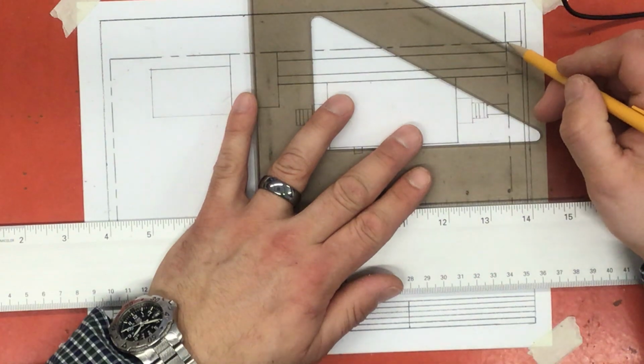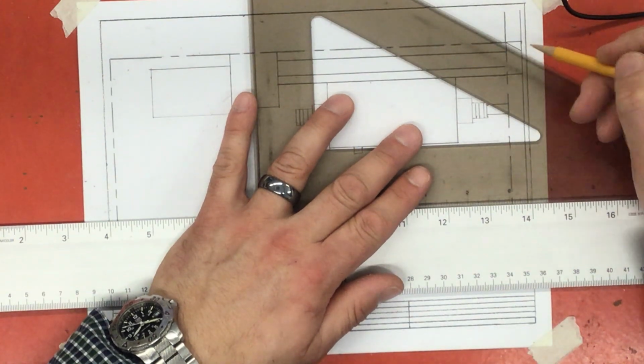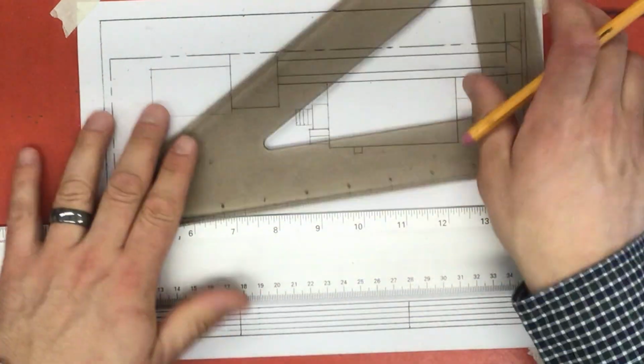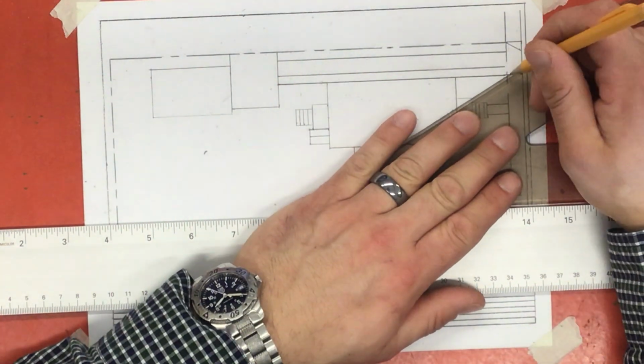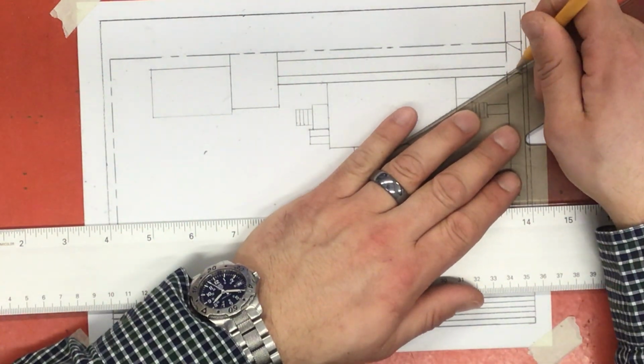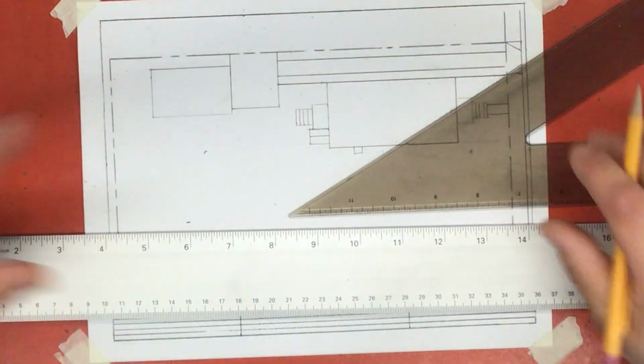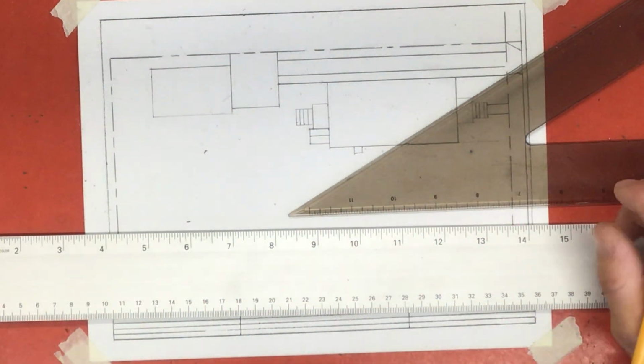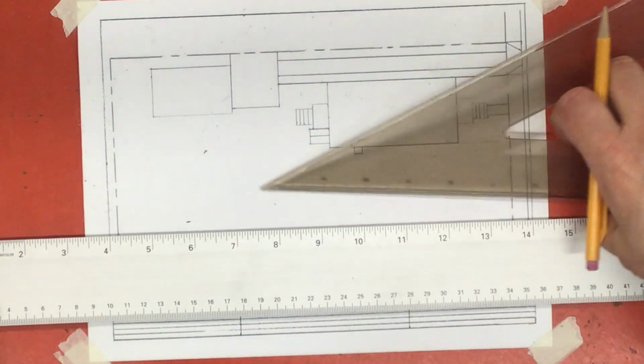Go to your corner, and just draw these two little pitch lines. And that's basically showing how on your driveway you got that little apron that comes down, so that the car transitions from the level of the curb to the level of the street.